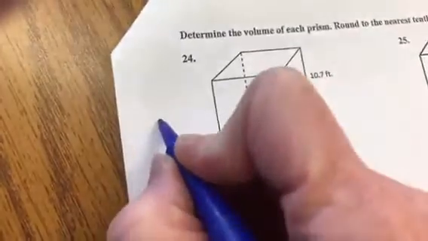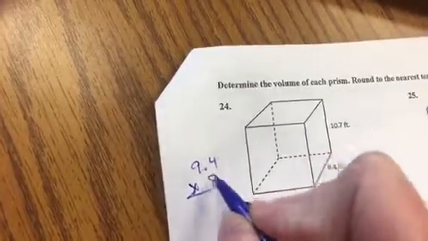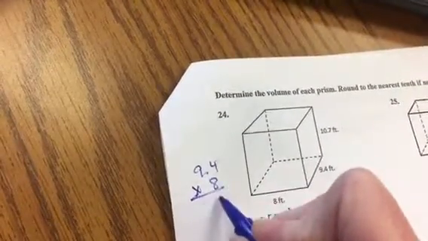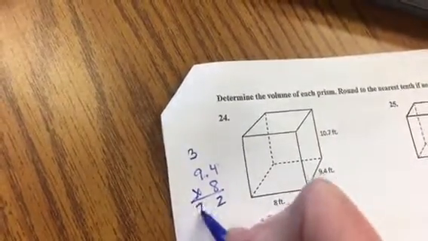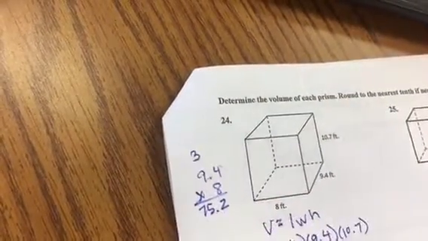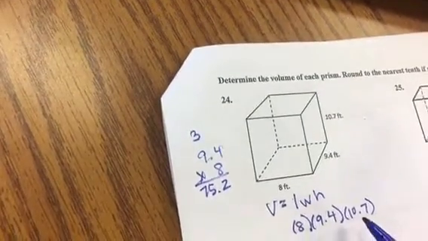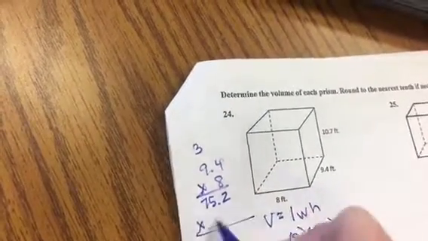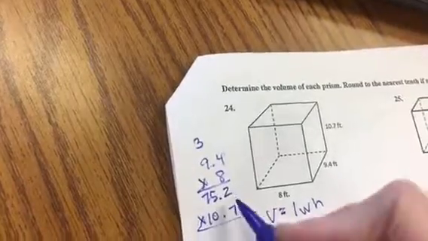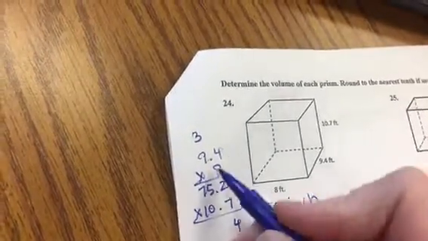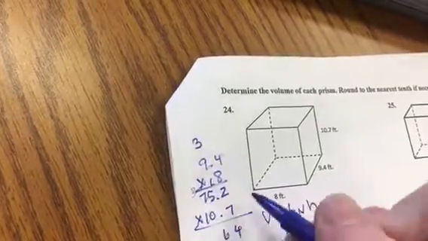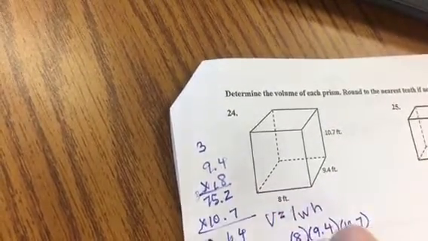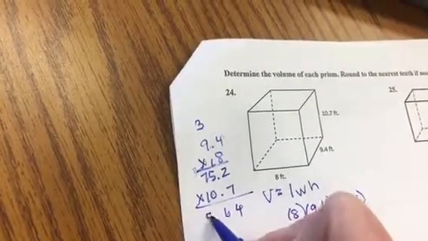9.4 times 8 would be 8 times 4 is 32, carry 3, 9 times 8 is 72, plus 3 is 75. I have 1 decimal here, so I'm going to put 1 decimal here. And I still need to multiply that by the 10.7. So 7 times 2 is going to be 14, carry 1, 7 times 5 is 35, plus 1 is 36, carry 3. 7 times 7 is 49, plus 3 is 52.